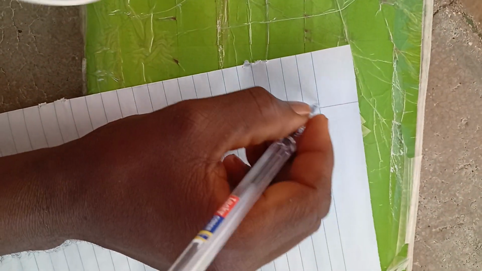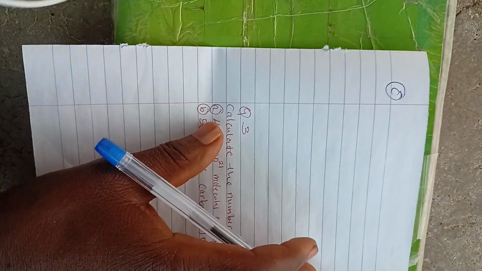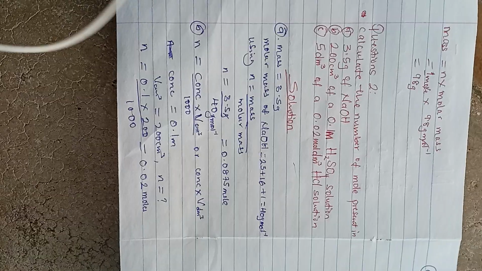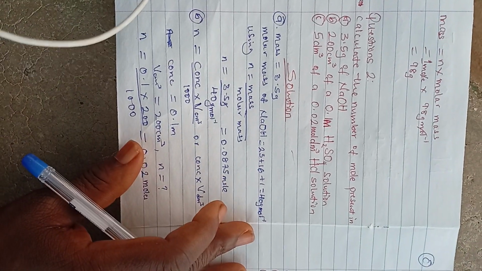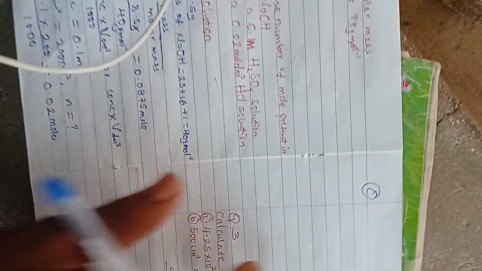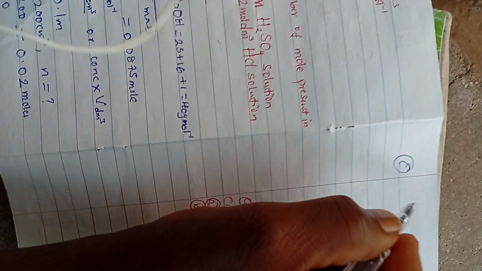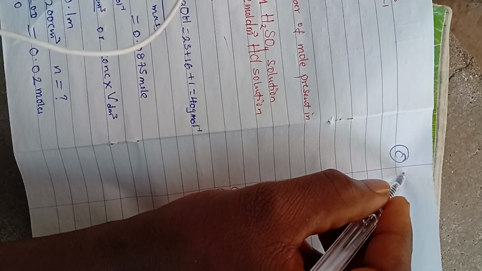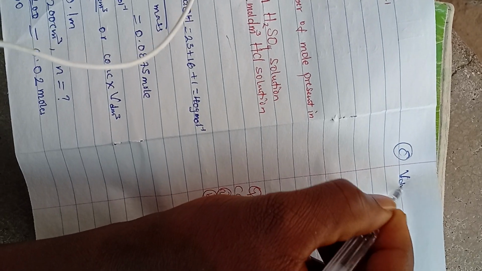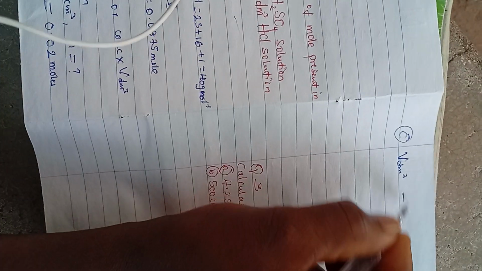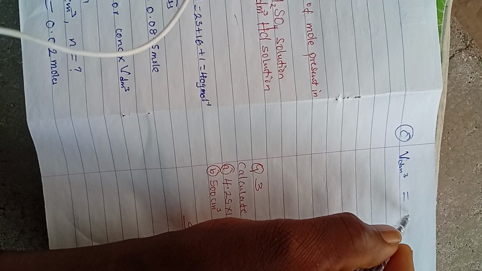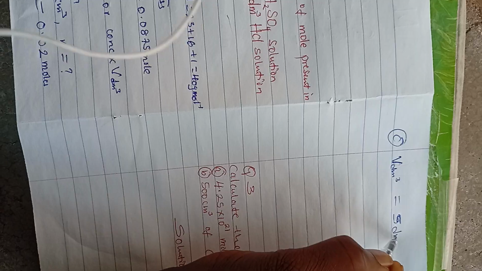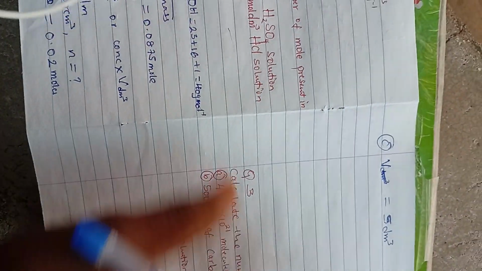Now let's check the next question, which is the C part. Let me go back to it. The C part says 5 dm cube of 0.02 moles per dm cube of this. Now what we will say is volume. The volume is in dm cube, that's what is given, right? And what do we have here? It is 5 dm cube. Let me cancel this so that some people will not be confused.